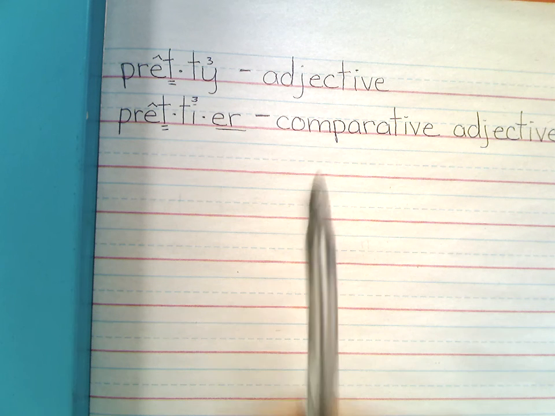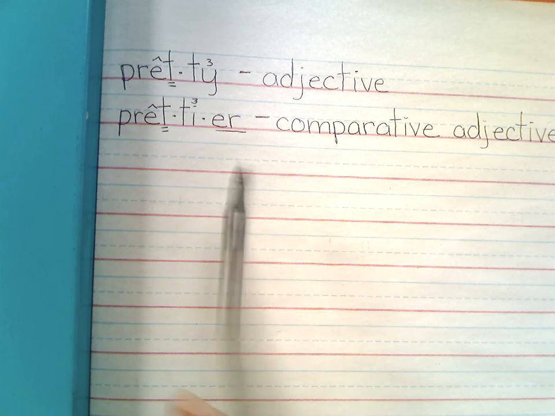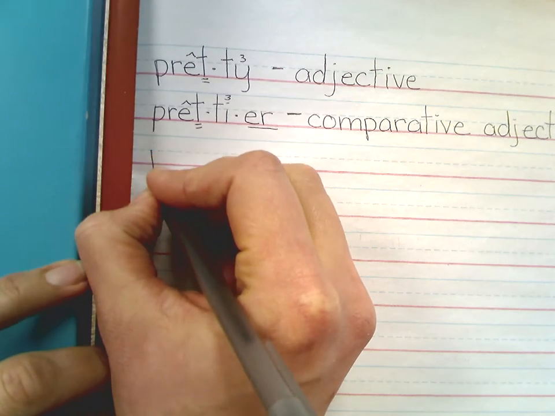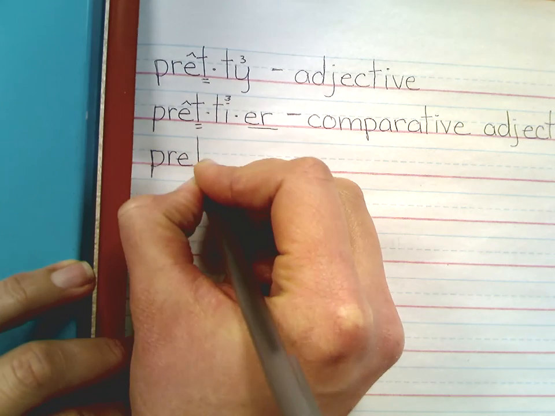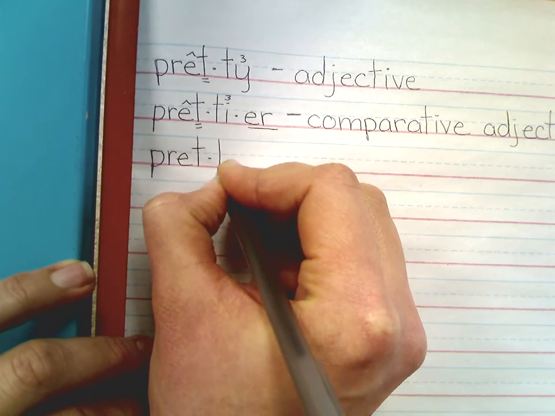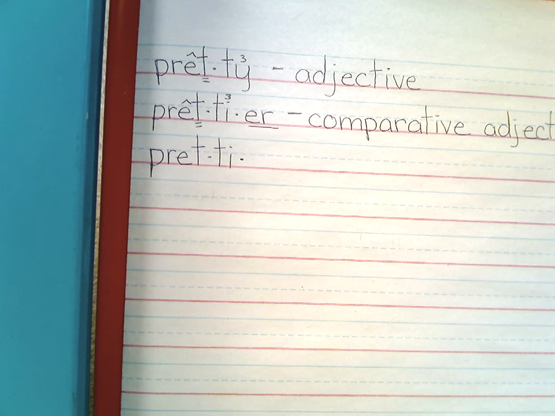But once again, we're going to need to do our Y exchange rule. So why don't you start by writing pret-t, just doing the Y exchange. All right, so again, you can pause the video if you're not finished yet, pret-t. And then, so what was that suffix we added to the end of busy to make it busiest? Right, that suffix was est.